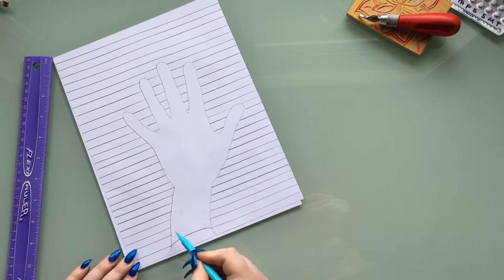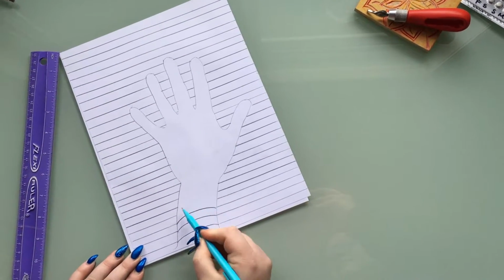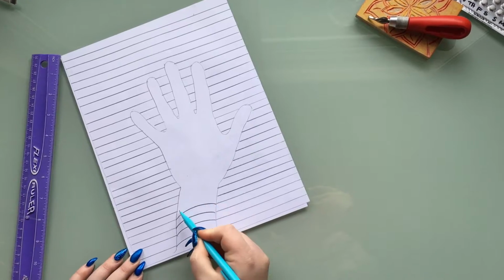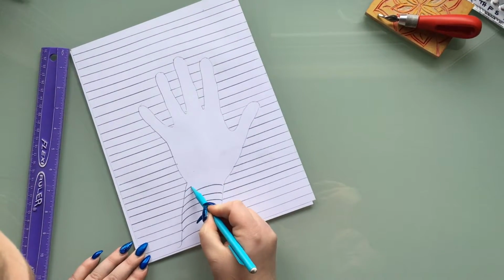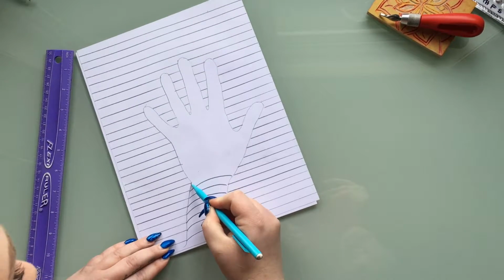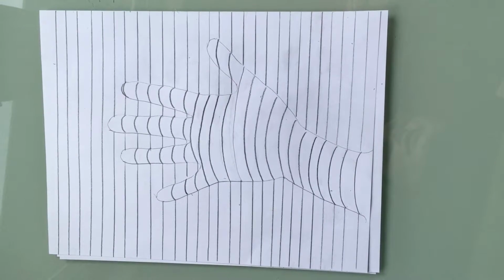Once I have finished doing that, I'm going to connect the lines from each side and have a little curve in the line. This is what makes the object look 3D. After you have connected all the lines, it should look something along the lines like this. This activity is great as it doesn't have to be perfect. If you add some color, it will enhance the look of your 3D drawing.